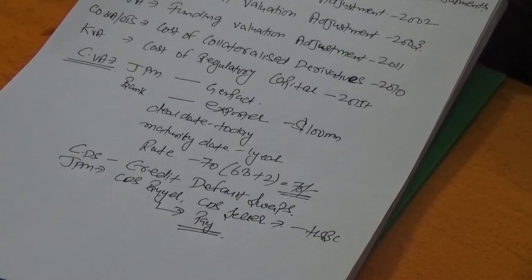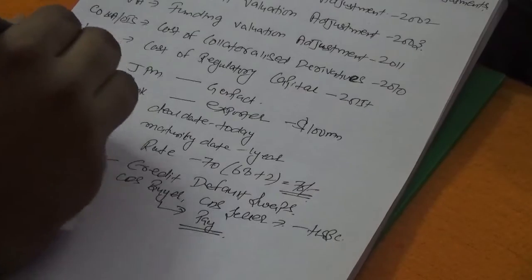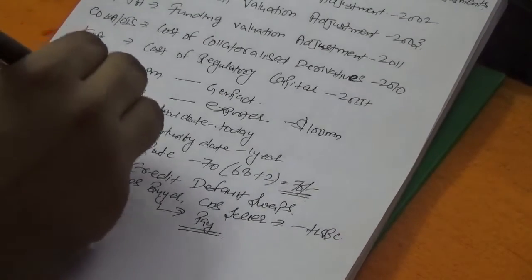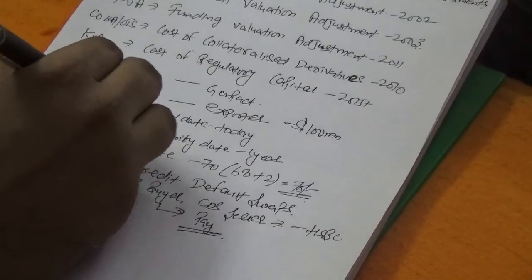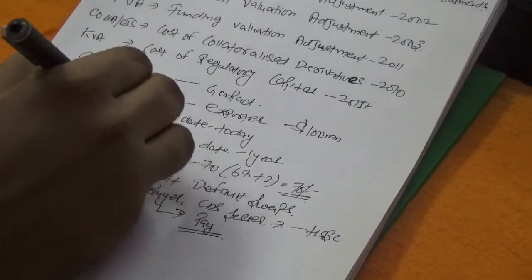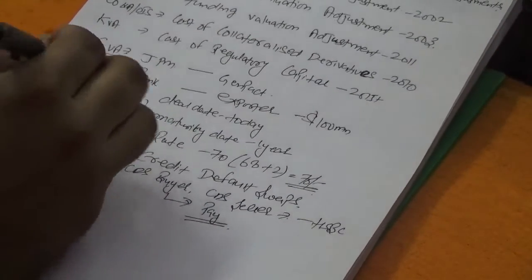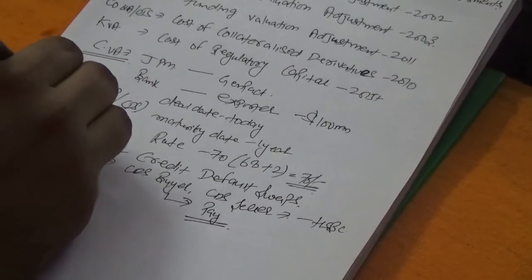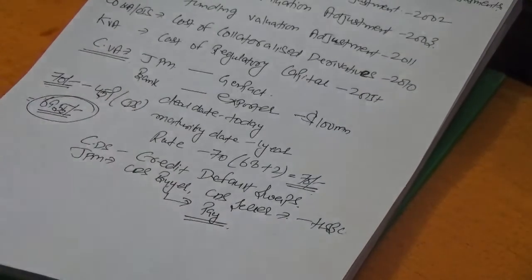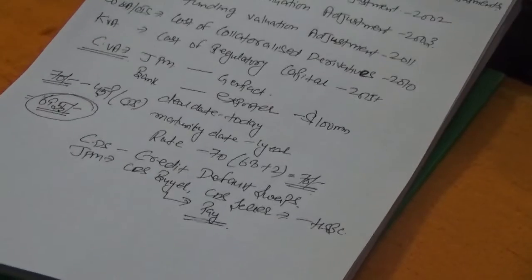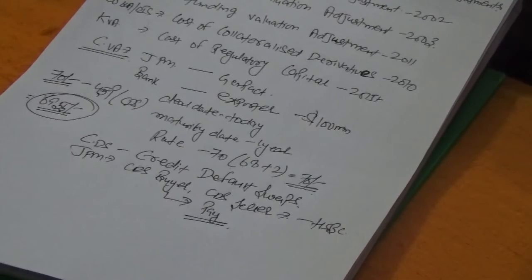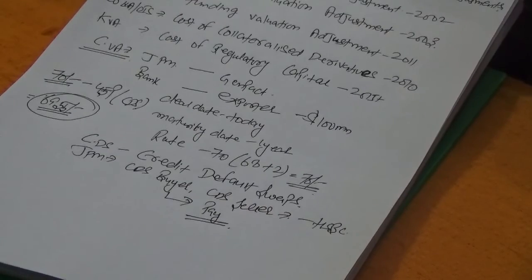So what JP Morgan will do, my friend: ideally your rate should be 70. Ideally, the CDS cost is 45 paisa. So you should get 69.55 as your rate. This is credit default swap. This is credit valuation adjustment. And that is a loss to an exporter.